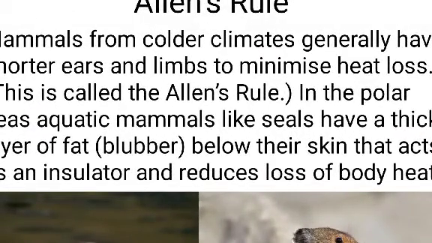Actually, Allen's rule is an eco-geographical rule formulated by Joel Asaph Allen in 1877. He stated that animals adapted to cold climates have shorter limbs and ears than those adapted to warmer climates.